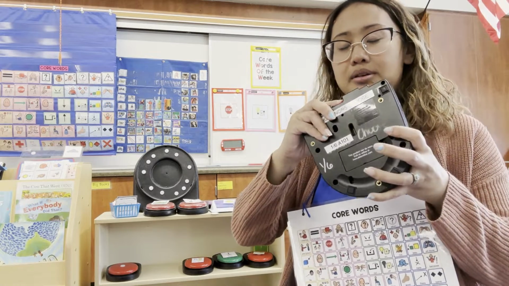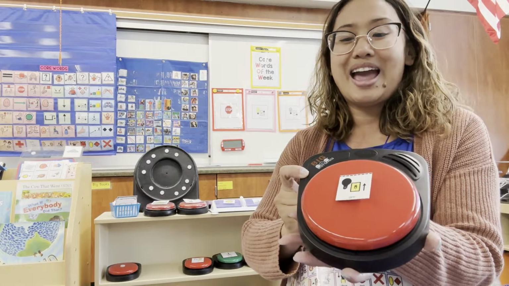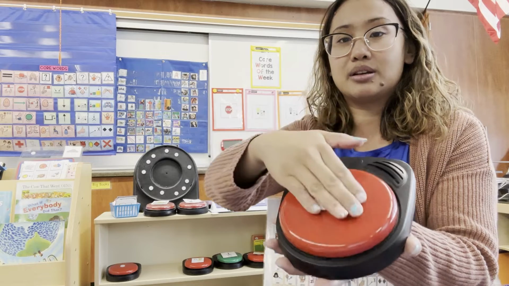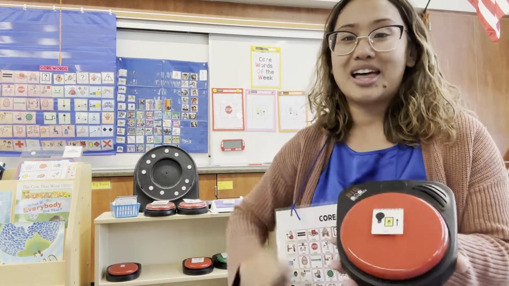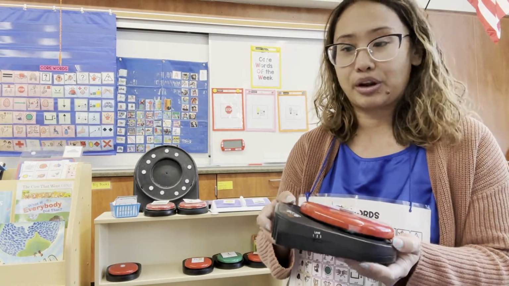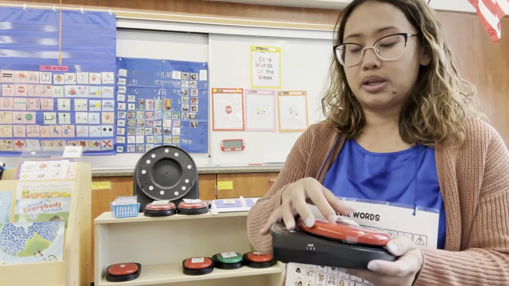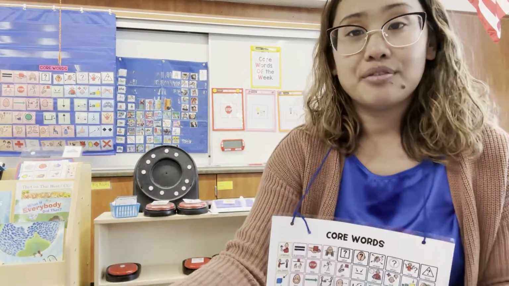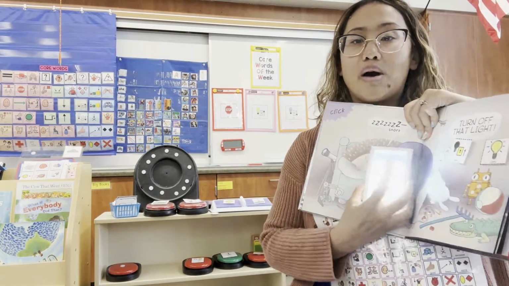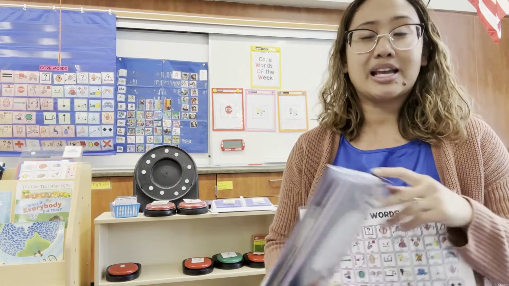Off. And so now I can present this to a student and I can have them help me read. So I'll say turn, and they'll push off that light. So now they've helped me read the sentence and they've engaged, and the book is now more interactive. And as they are using their single message button to say off, I can also have someone turn the light from on to off. So that's one way that we can introduce core words, is to have core words of the week.